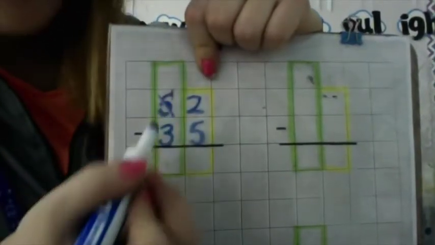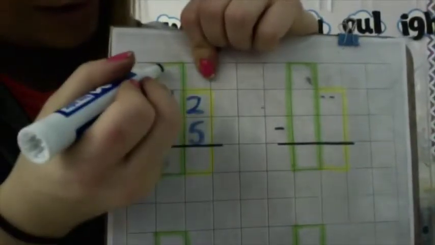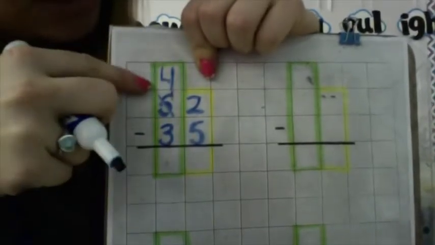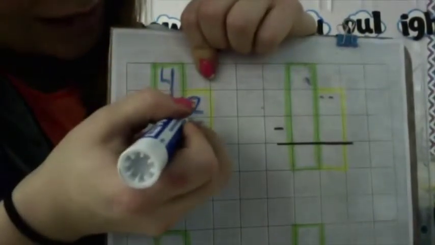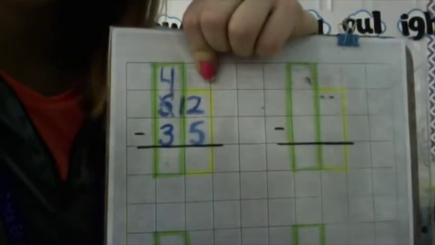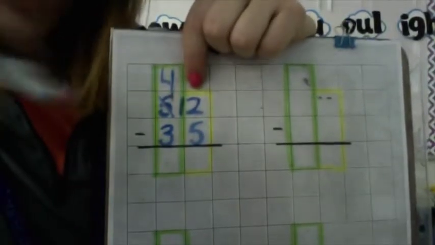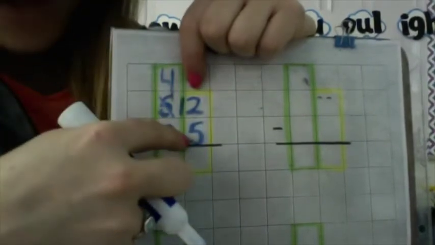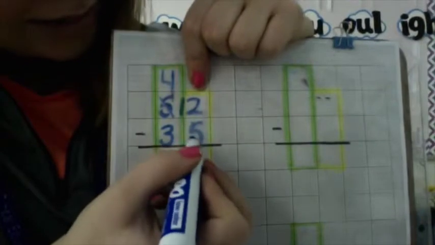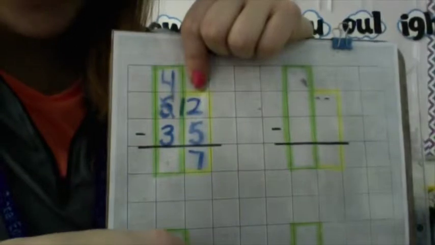So we're going to gently put one line through that 5. And 5 minus 1 equals 4. So we're going to put that 4 up top. Now we took a 10 away, which means that we've got to give it to the ones place. So that 2 becomes a 12, because 2 plus 10 equals 12. Now, in my ones place, I can solve 12 minus 5. 12, 11, 10, 9, 8, 7. 7 is my answer in the ones place.